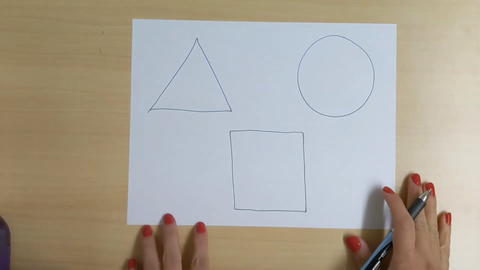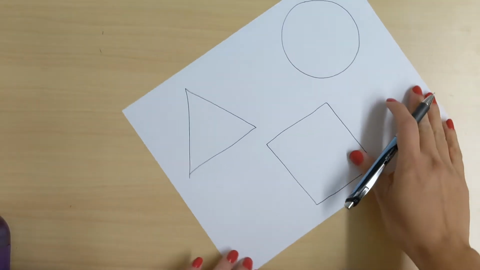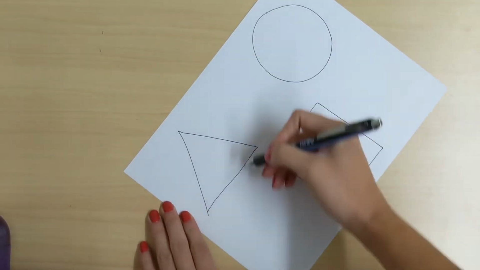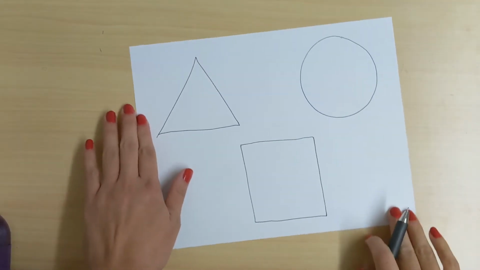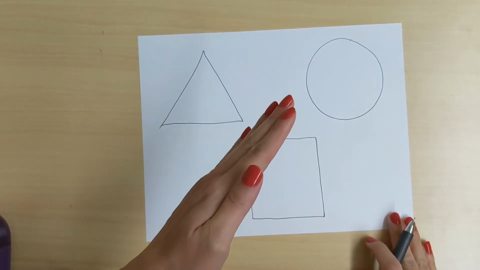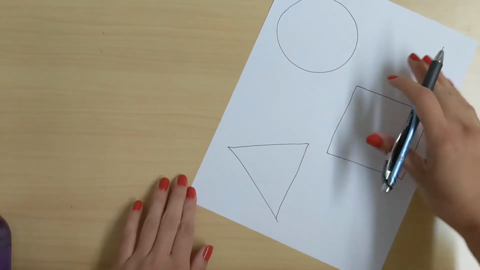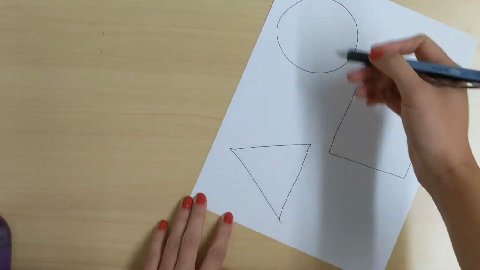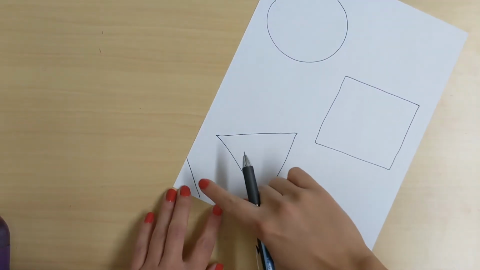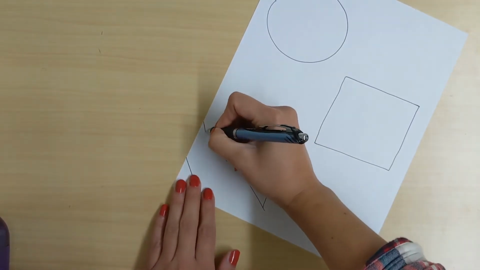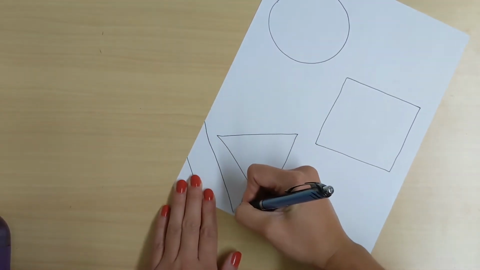Okay, now that we have our shapes, we're going to turn our paper and we're going to draw diagonal lines across the whole thing. A diagonal line is a straight line that's been turned on its side, so it's at a slant. So we're going to start in the corner and draw diagonal lines. We're going to make sure to leave some space in between our lines, and we're going to cover the whole paper.